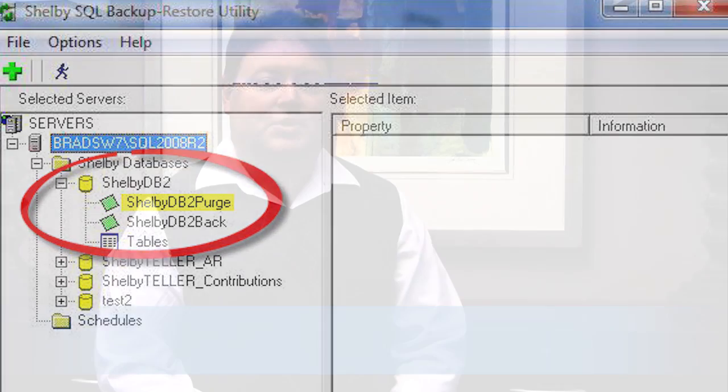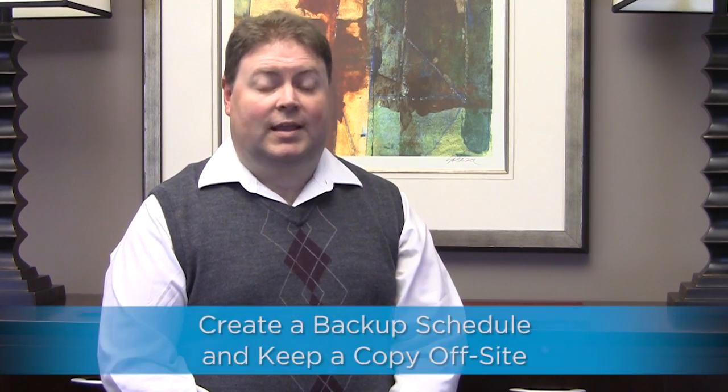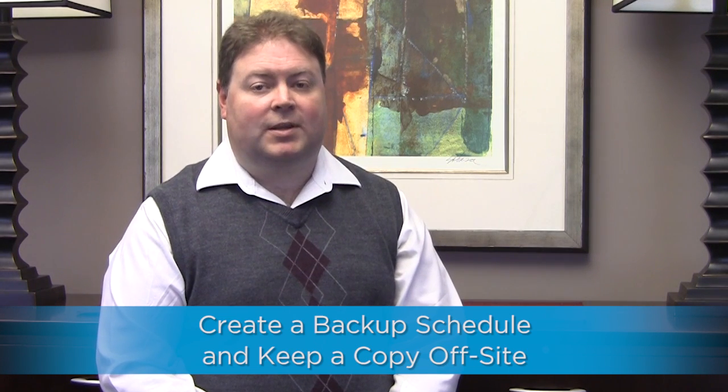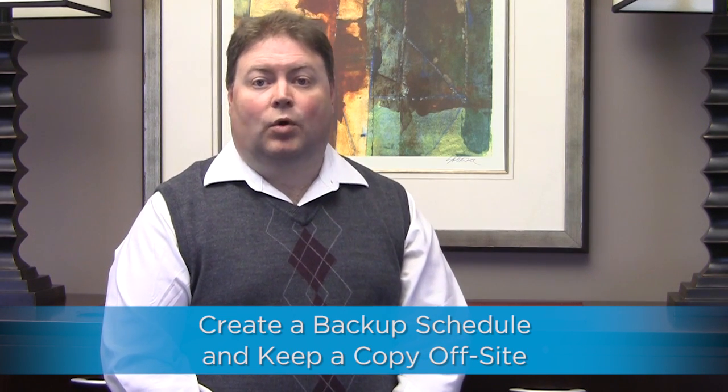Shelby DB Purge is where all that financially purged data is going to live next door to your live Shelby DB. So make sure you back it up. You may not have to back it up nightly because you won't be purging nightly, but make sure you have it on a schedule, and then make sure that, like Shelby DB, you have it backed up to tape or other media that you can take off site and keep that safe.